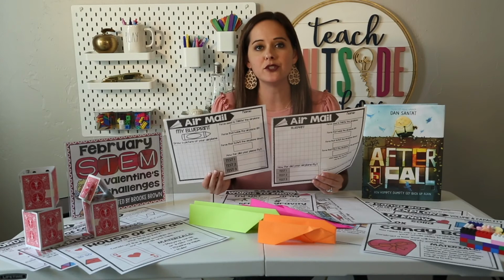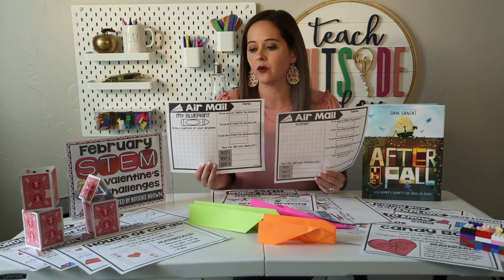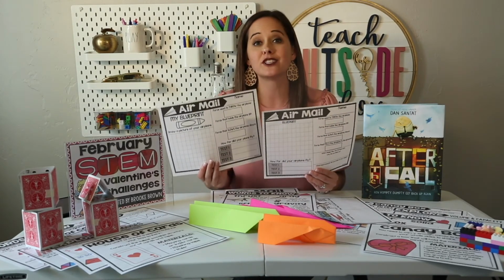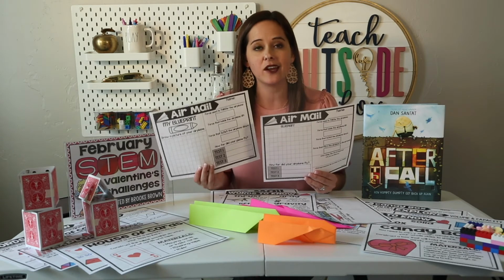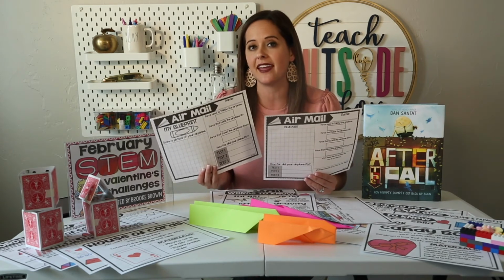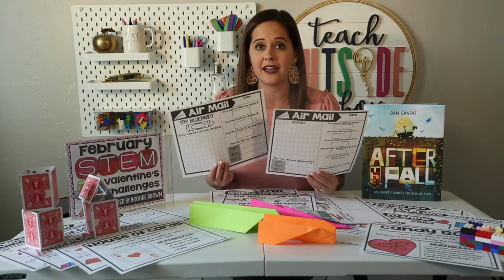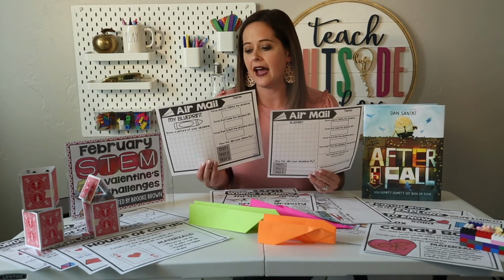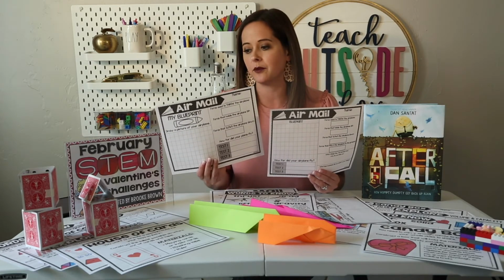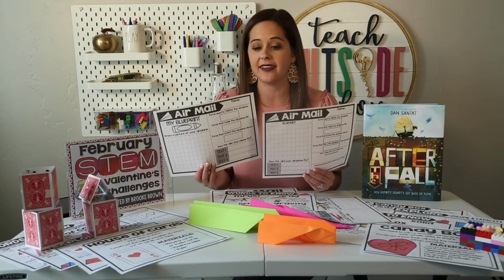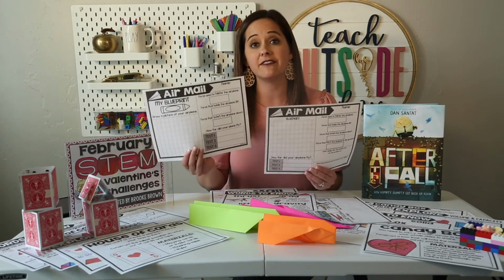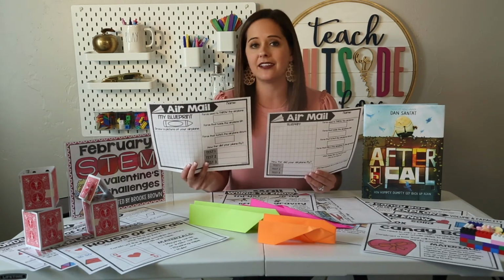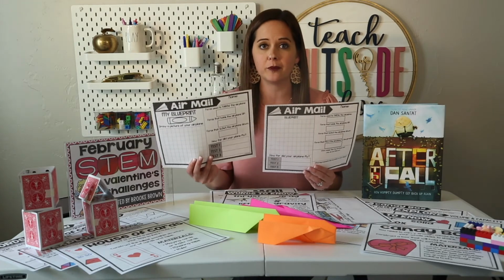As always, I have two different forms of differentiated organizers for your kids. They're going to draw a blueprint of their airplanes. I also have them label the parts that are included on the particular organizer that I showed you at the beginning. So they can label the fuselage, they can label the wings, or any other parts of their plane that happen to be relevant. They then define the different forces of flight, and they're going to measure how far their airplane travels.